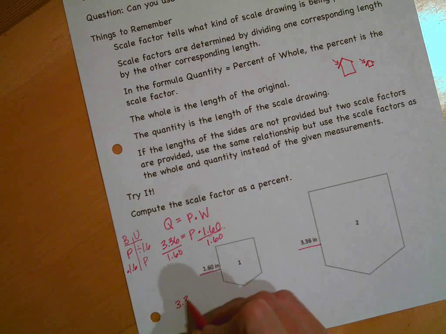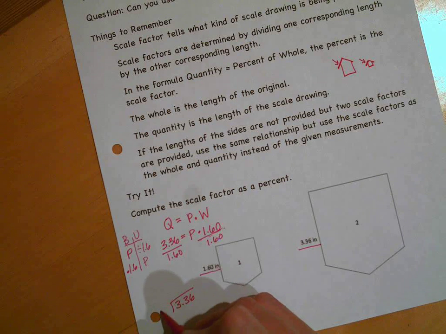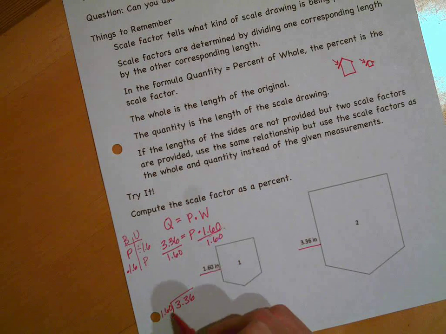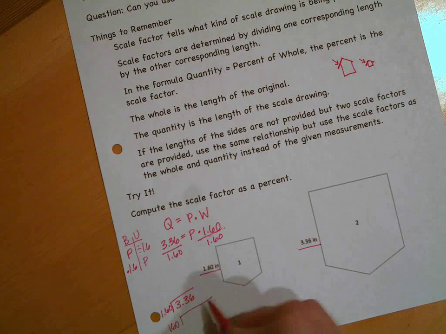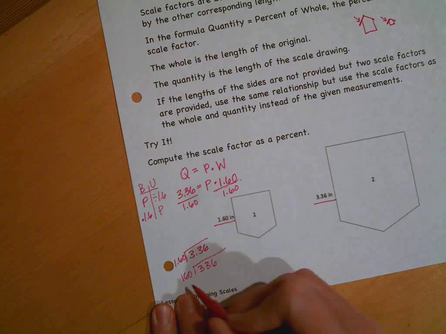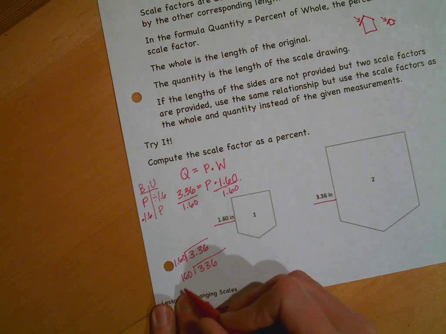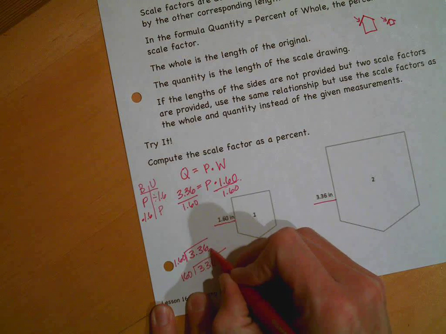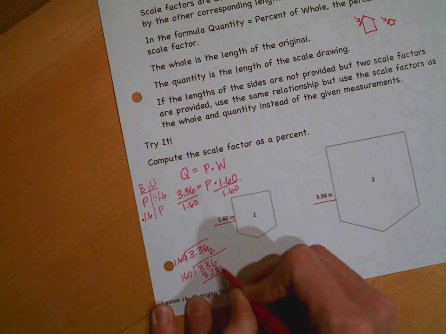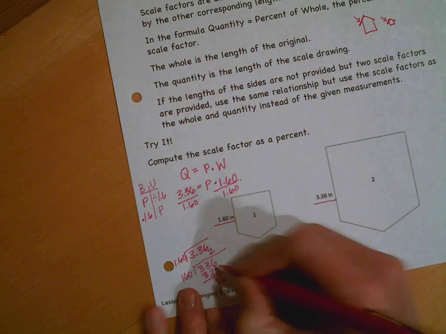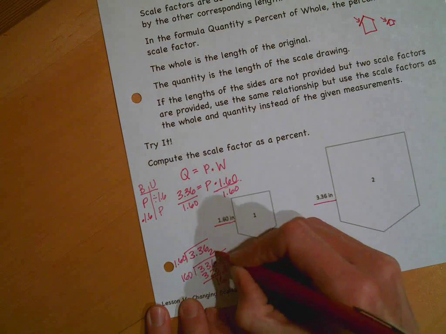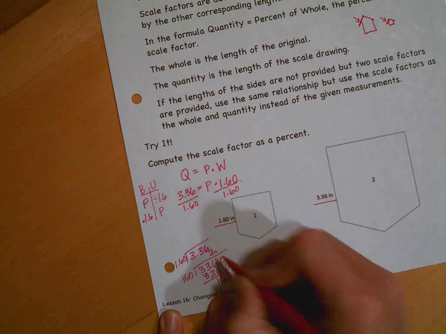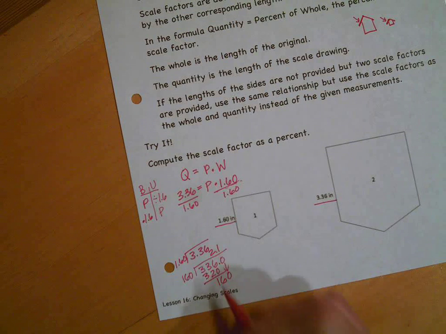So this problem says 3.36 divided by 1.60, which if we multiply this by 100, we would get 160, right? And if we multiply this by 100, we get 336. And now we can divide these two amounts. I know that 16 times 2 is 32, so 160 times 2 is 320. And then we're going to subtract, and we get 16. Then if we put a decimal point in and bring down a 0, 160 goes into 160 one time.